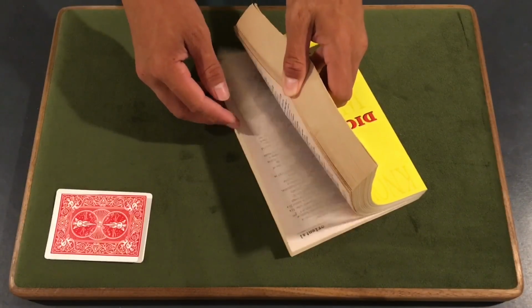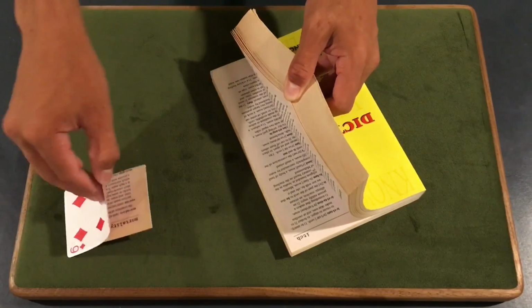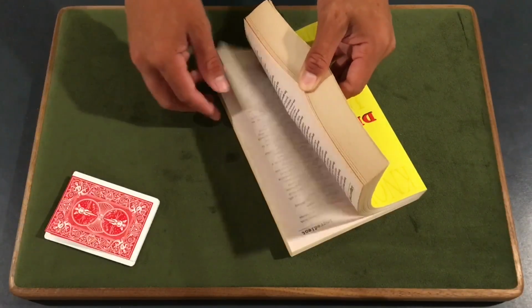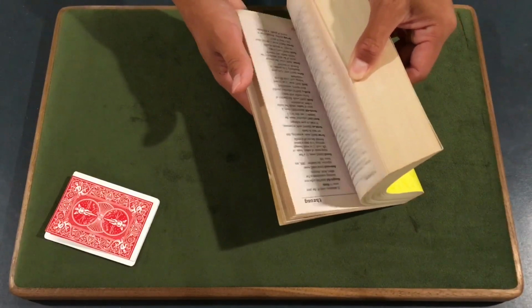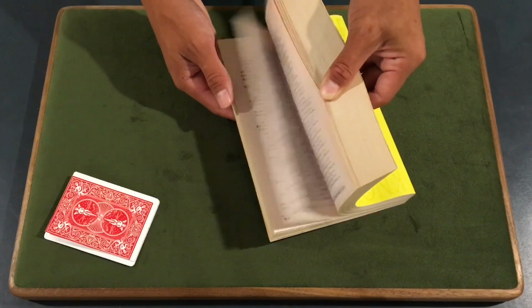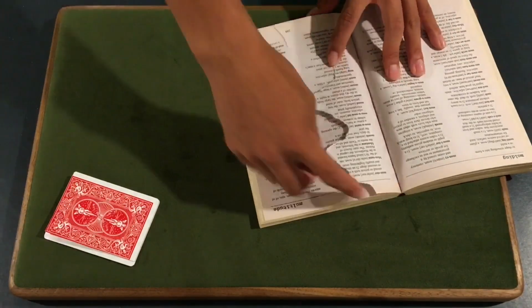So we're going to go to the M because I used mortality in this card right here. So we have the word mortality in this gimmick. So I'm going to go to mortality. Where are the M's? Okay. So here we go. I go to that page and I'm going to tear it out.